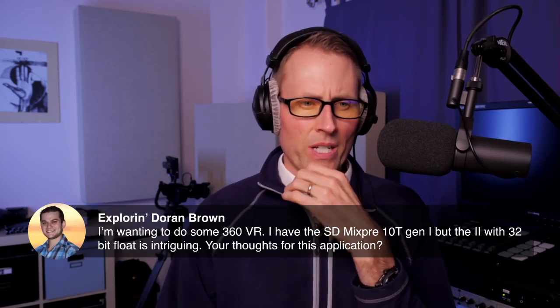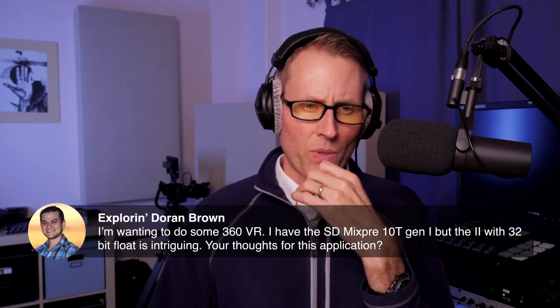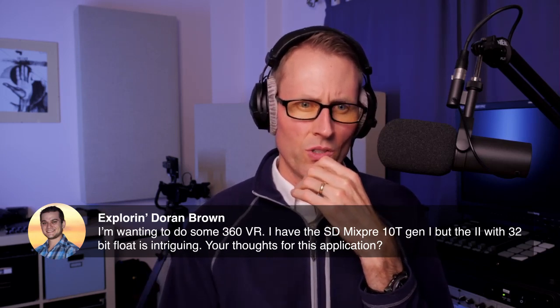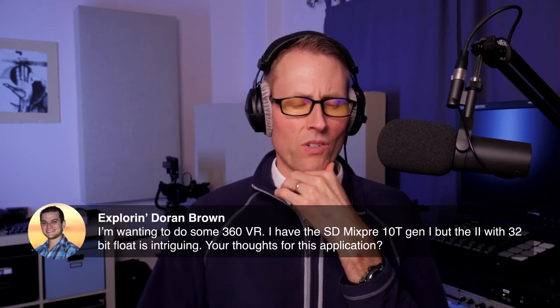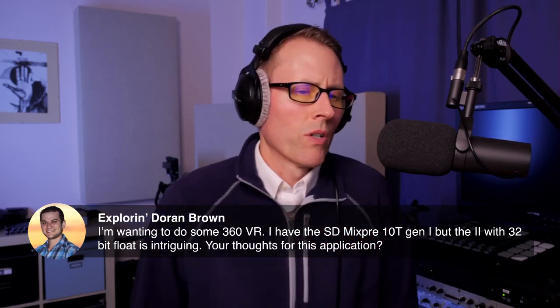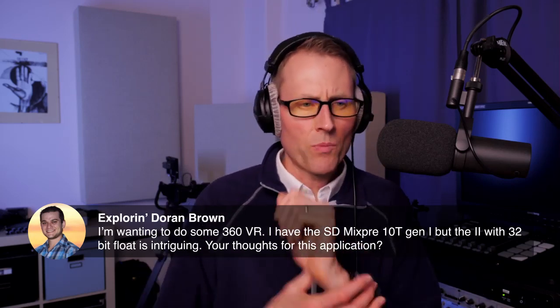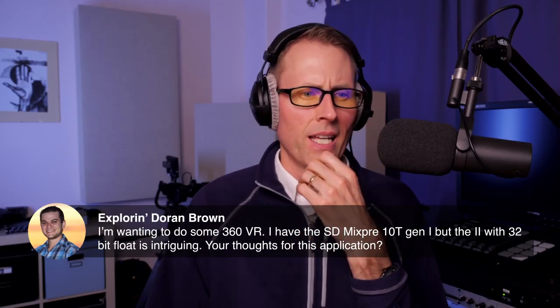I'm wanting to do some 360 VR. I have the Sound Devices MixPre 10T Gen 1, but the 2 with 32-bit float is intriguing. Any thoughts for this application? For ambisonic recording, not something I have experience with, unfortunately, not yet.